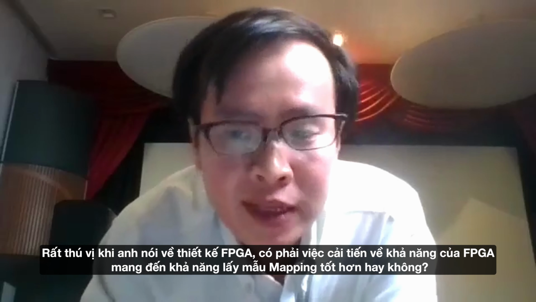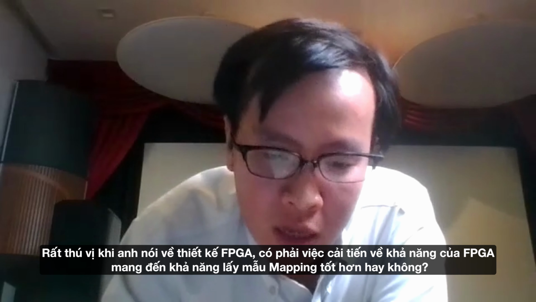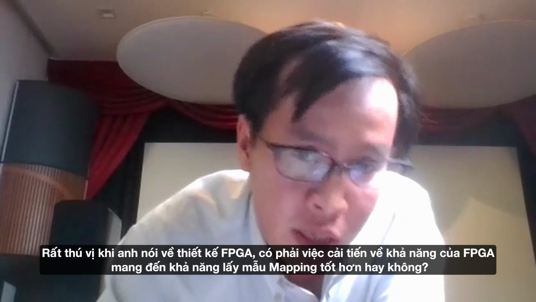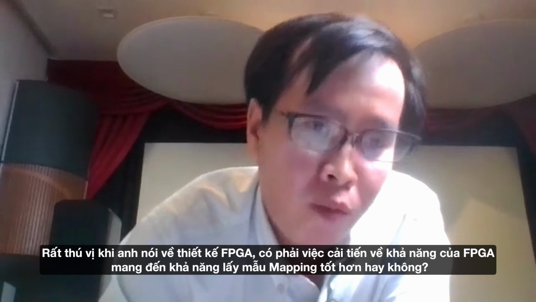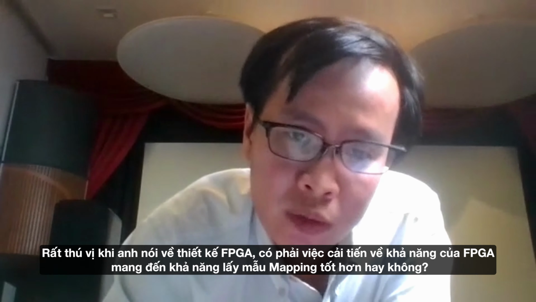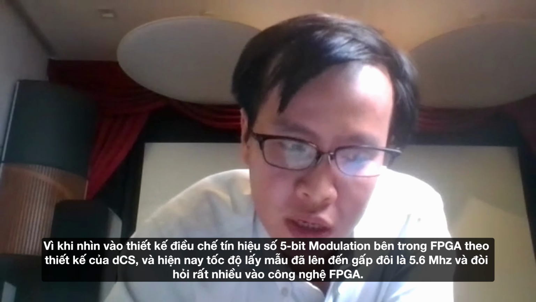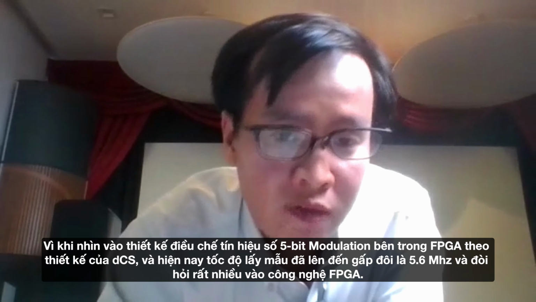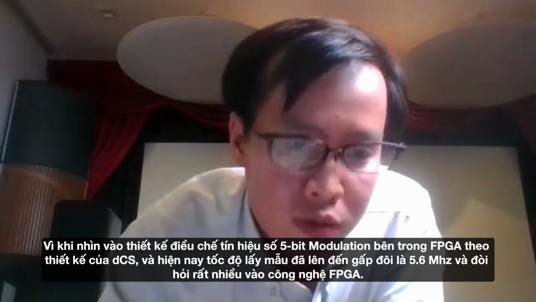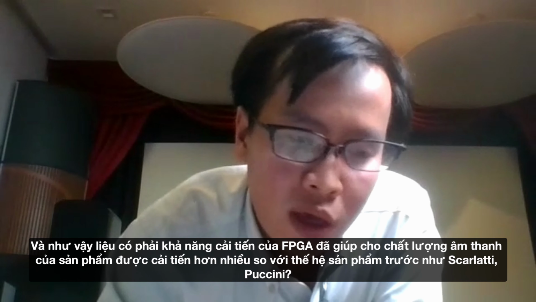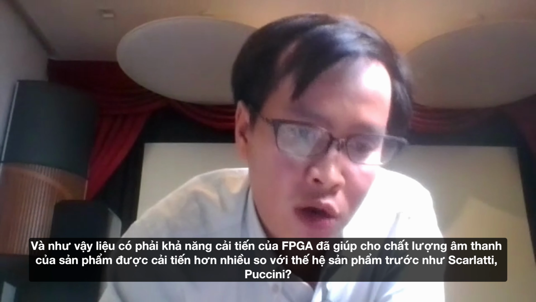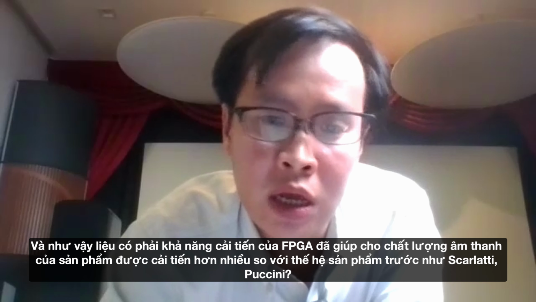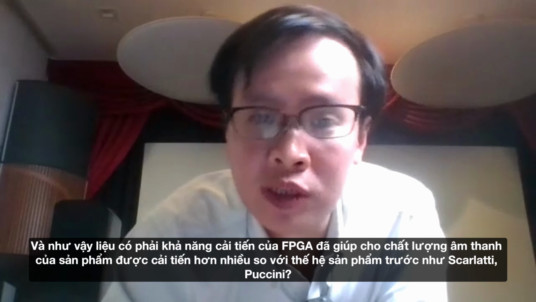So it's very interesting that you bring up the FPGA design, because I think the improvements in the FPGA capability bring out the faster mapping design as well. Like I see with 5-bit modulation in the FPGA in the dCS design, right? Now basically run at double speed, like 5.6 megahertz is double speed, and we were taxing a lot on the FPGA itself. So is it true that the FPGA improvement over the years brings out more detail compared to the previous generation, the older ones like Scarlatti and something like Rossini Apex as well?